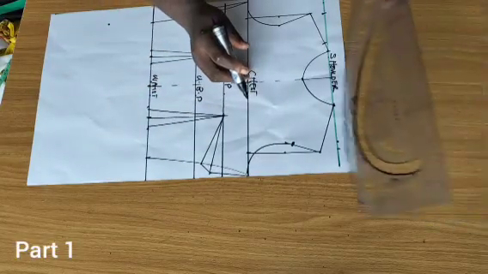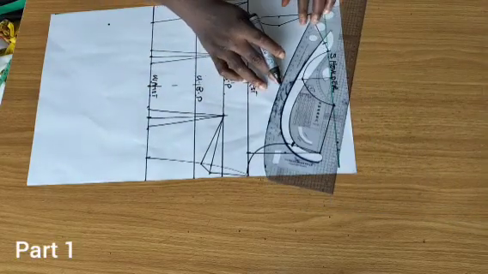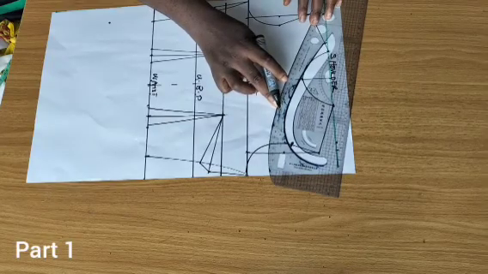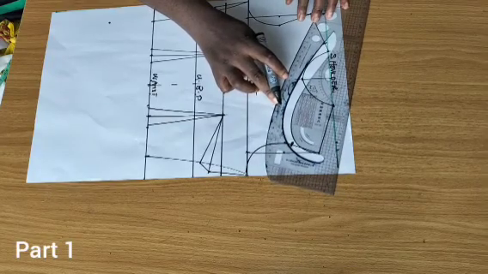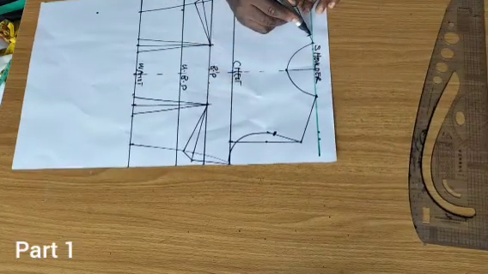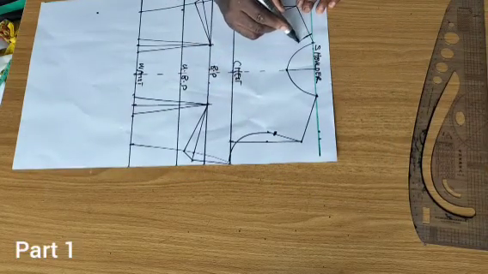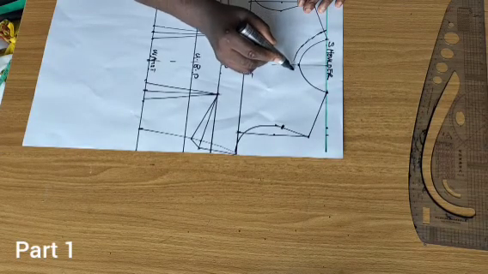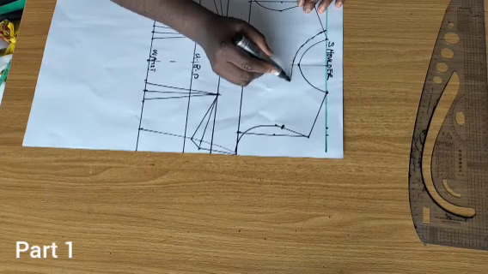Once you have done this, you bring in your pattern ruler. If your pattern ruler can give you exactly what you want, good, but if it cannot, okay, let me just try. Okay, it's not giving me what I want, so I'll just use my free hand and take the asymmetric neckline.